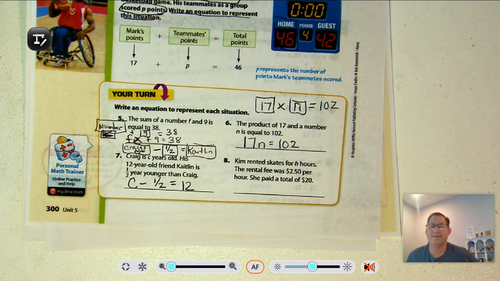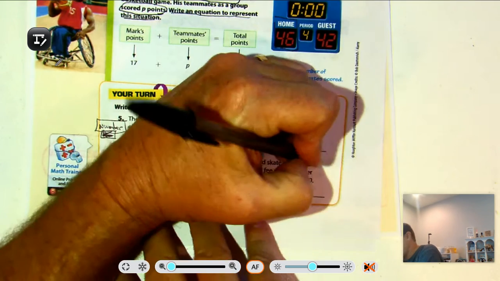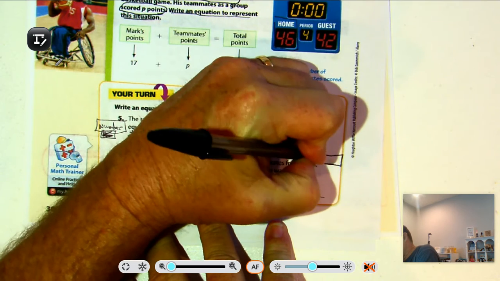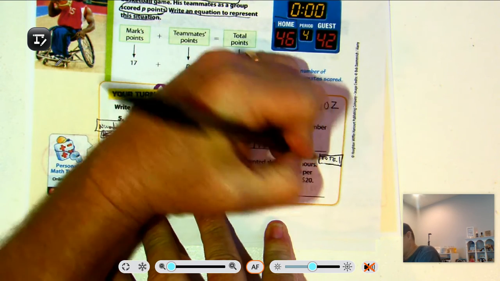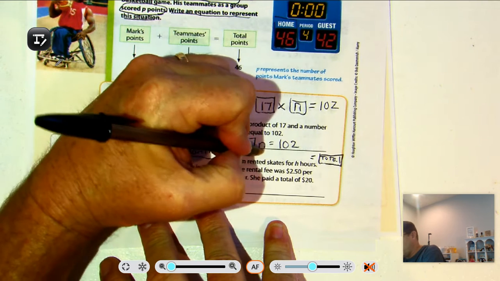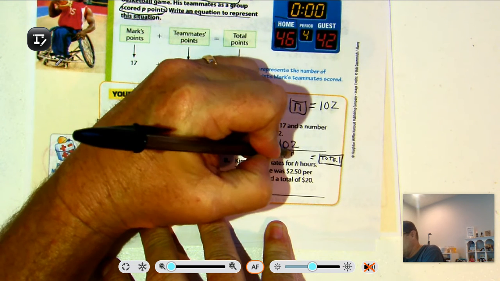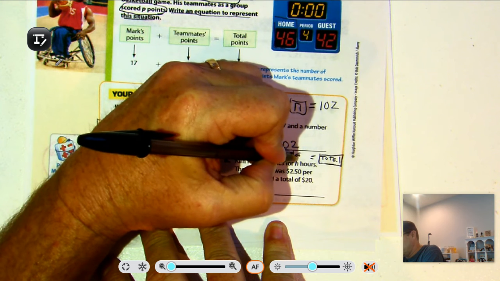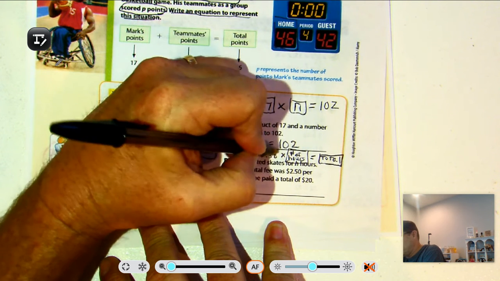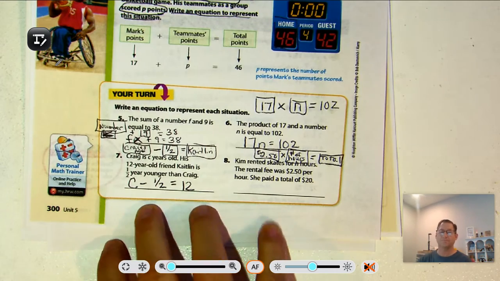Number 8, Kim rented skates for 8 hours. The rental fee was $2.50 per hour. She paid a total of $20. All right. So total, we know it's $2.50 times number of hours.